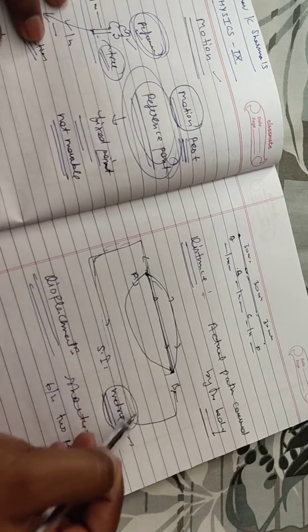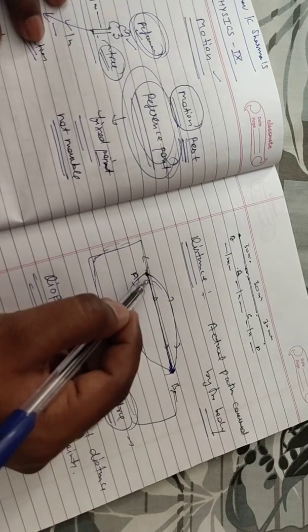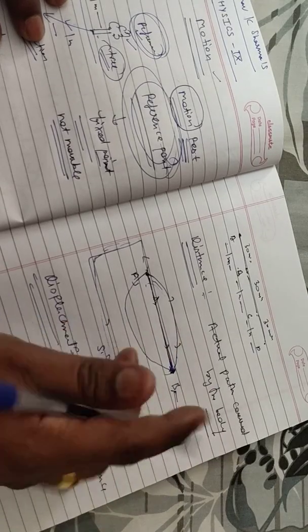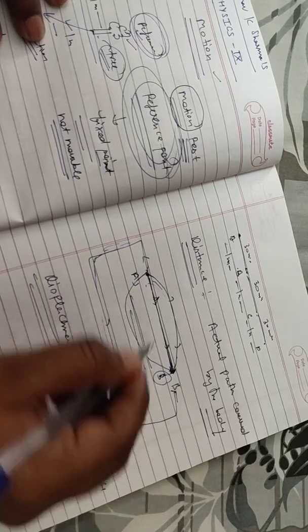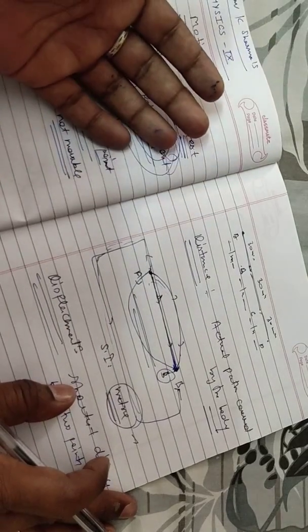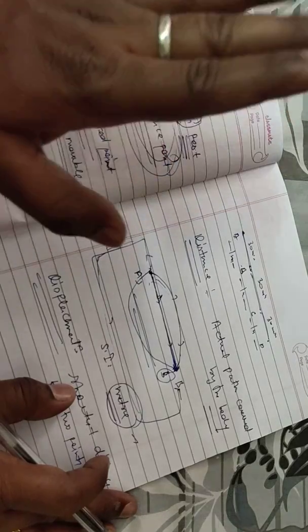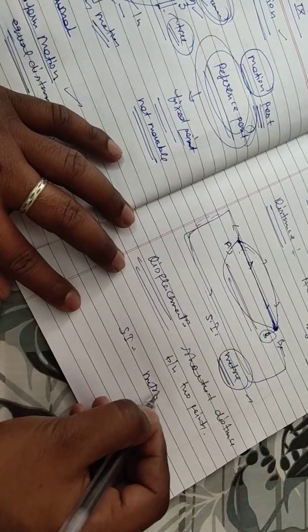This is not the shortest. This is also not the shortest. There is only one possible way to move from A to B if we are talking about the shortest path. So AB can be called displacement. So what you are observing is that distance can be many, but displacement will be only one, and its SI unit is also meter.